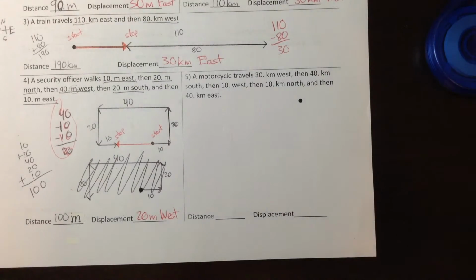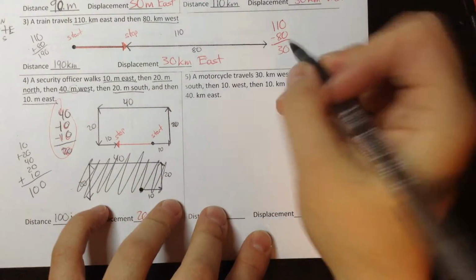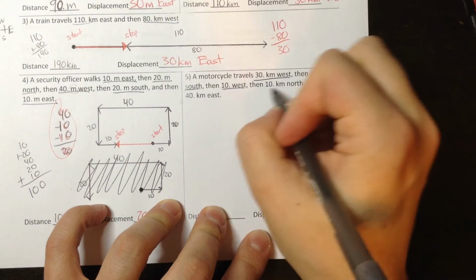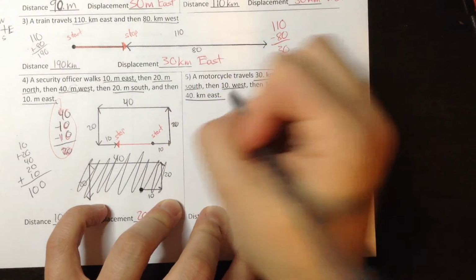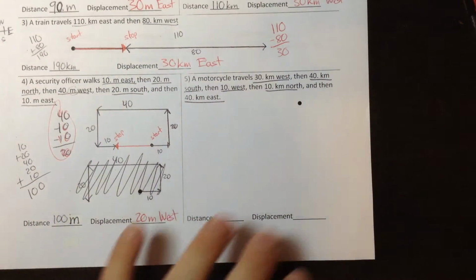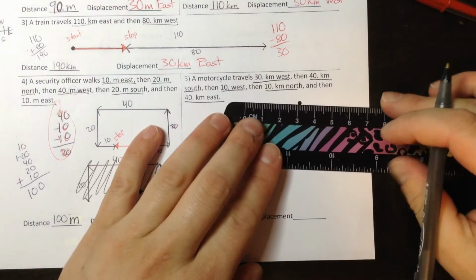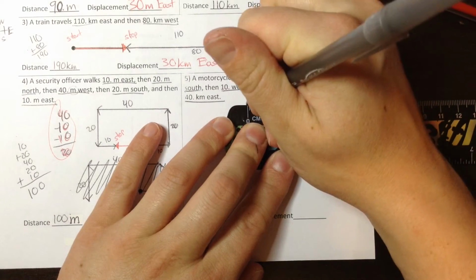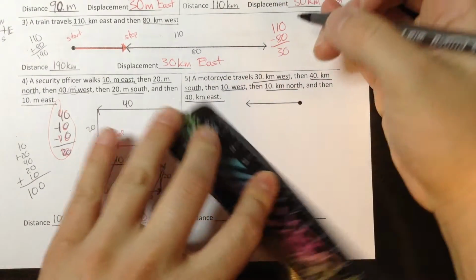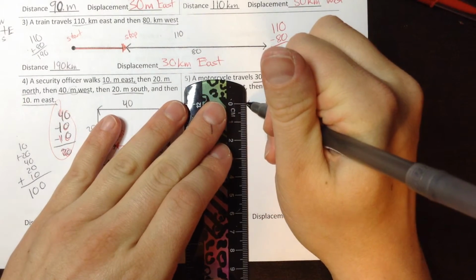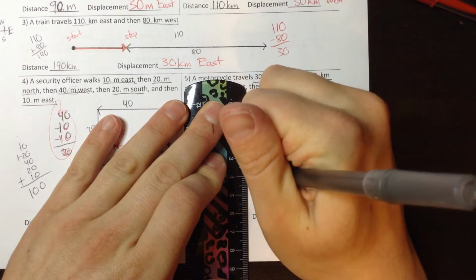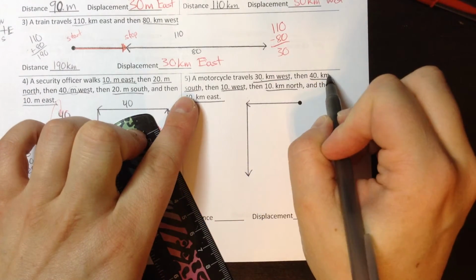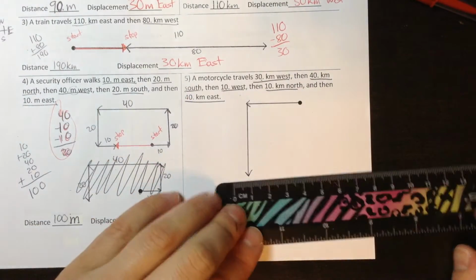Question number 5. Motorcycle does 30 west, then 40 south, then 10 kilometers west, then 10 kilometers north, and then 40 kilometers east. All over the place. 30 kilometers west. 40 kilometers south. Make sure you keep them in order. 30 west, then 40 south, then 10 west.